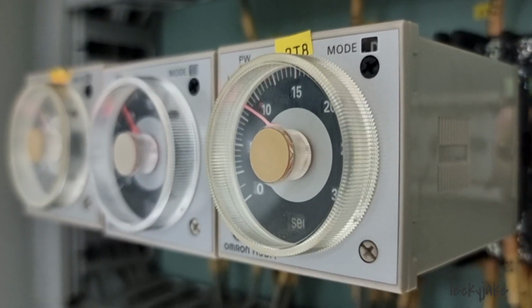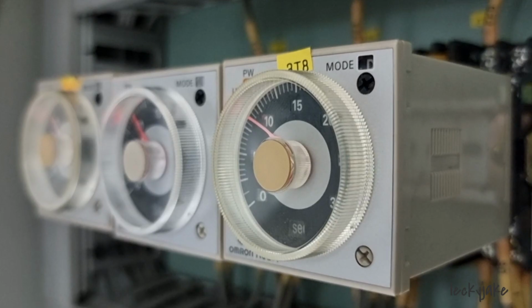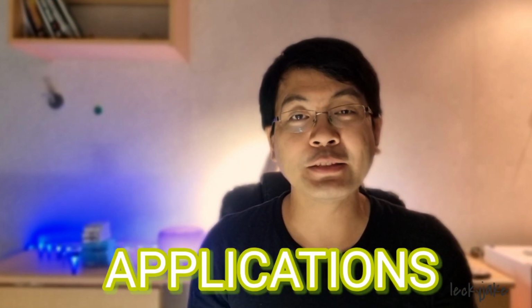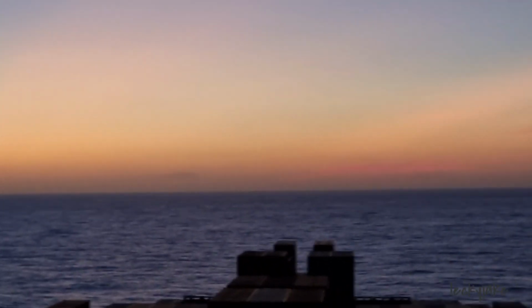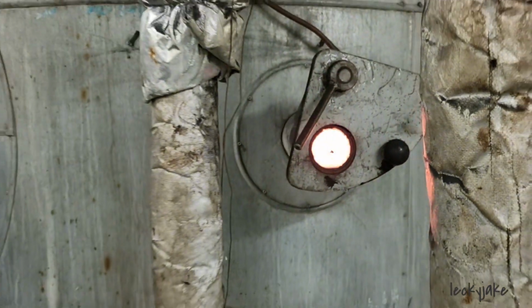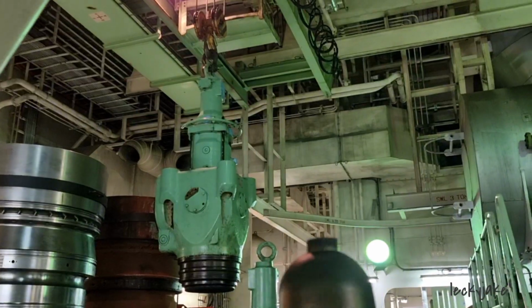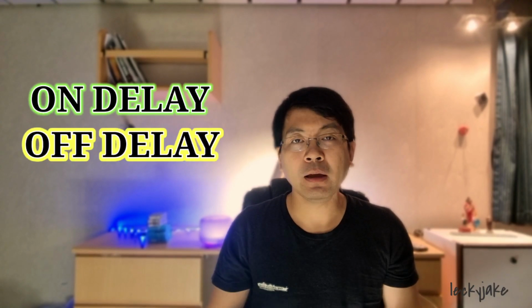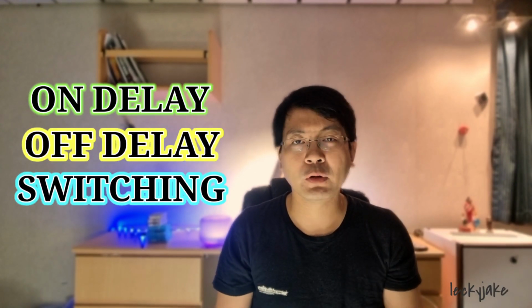So when do we use the timers? Is it just to count and when it will be activated? That's what we are going to talk about right now. Timers can be used in different kinds of applications, but in this video we will just be focusing on the most common application in the vessel. You will see this most of the time in the boilers, in the cranes, in the machineries where it requires start and stop operation. The most common timers that we use on board are the on delay, off delay, and those which we use for switching.